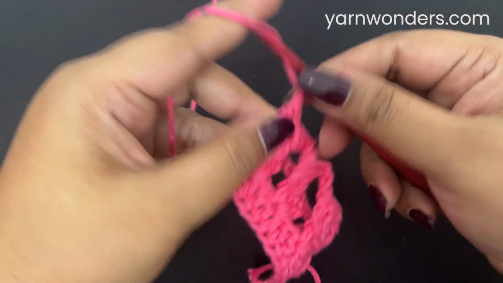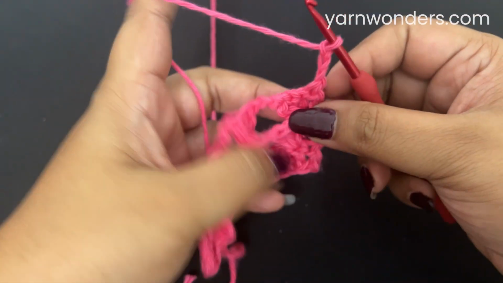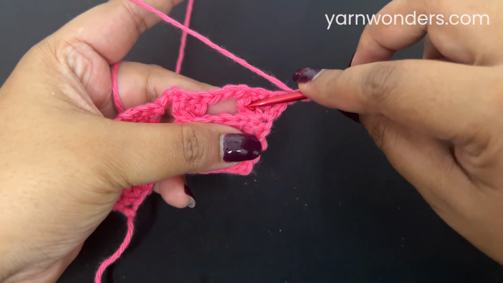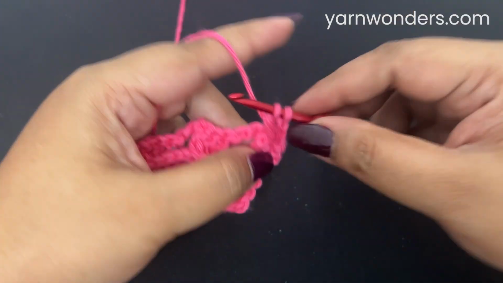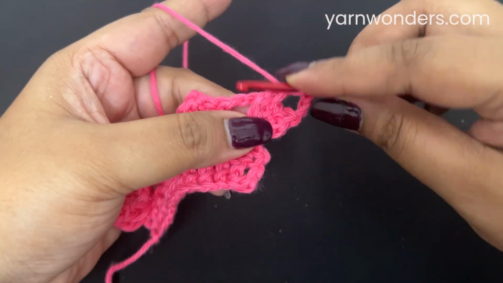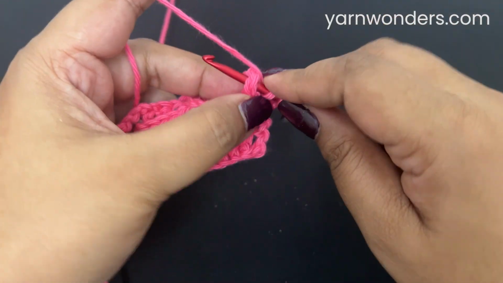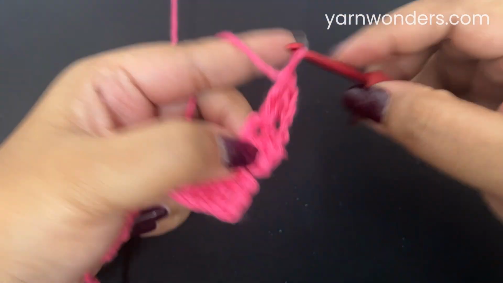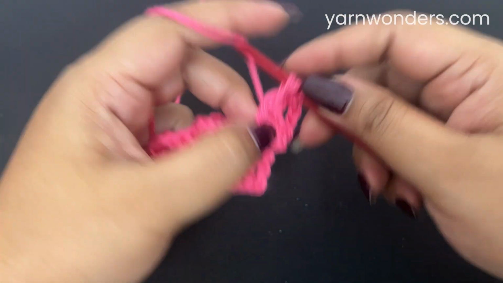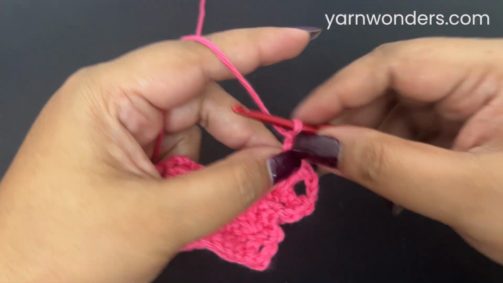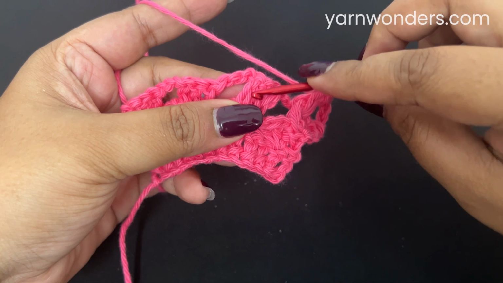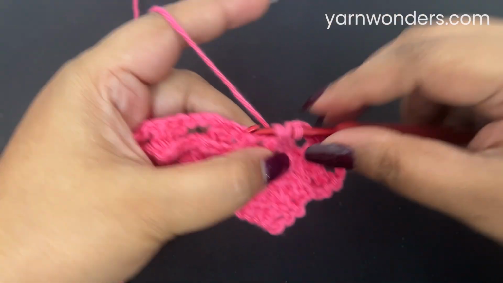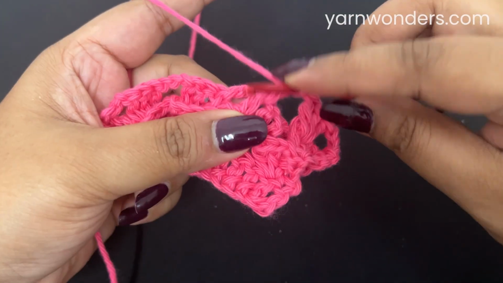Now again chain 3, turn your work into the very first cluster's third double crochet. We'll be making 3 front post double crochet stitches, chain 3, and again into the next one you'll be making a front post double crochet stitch.